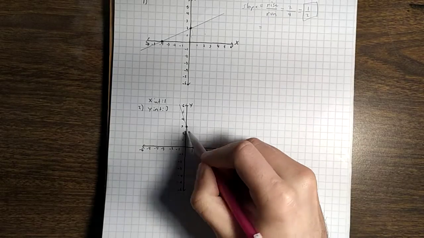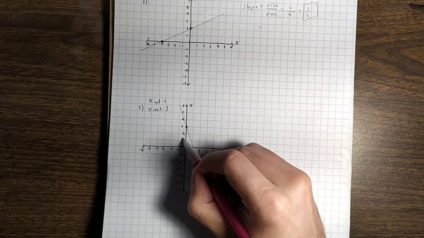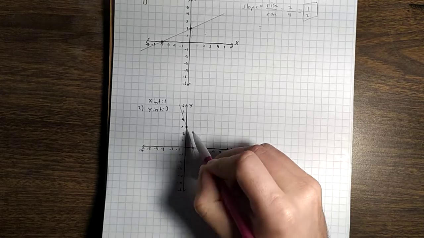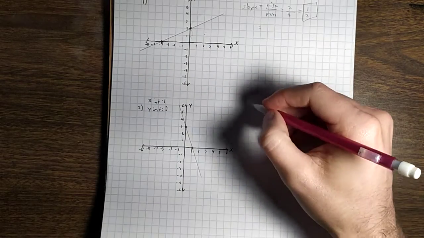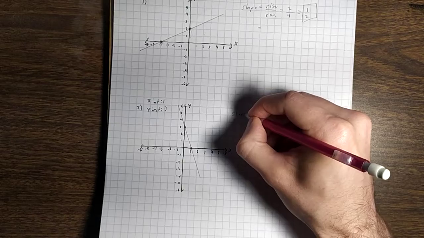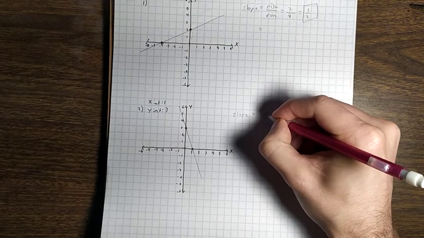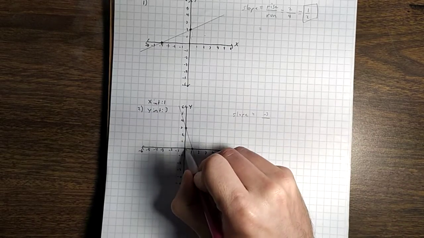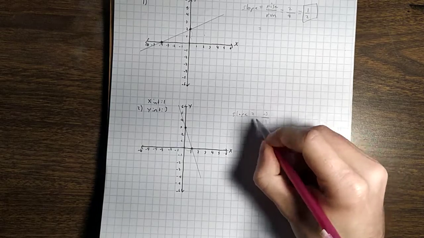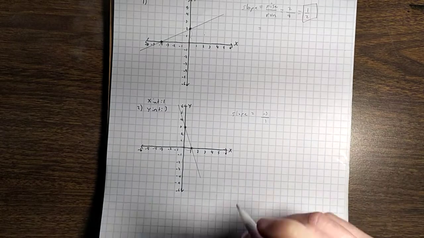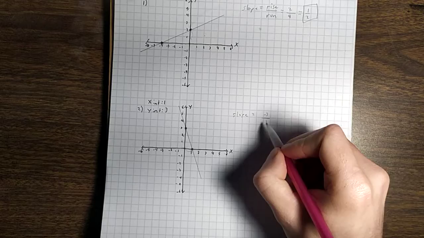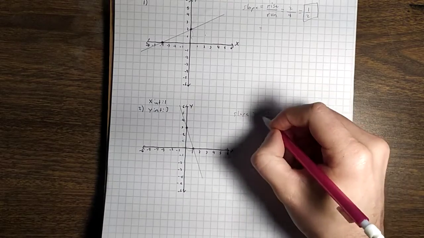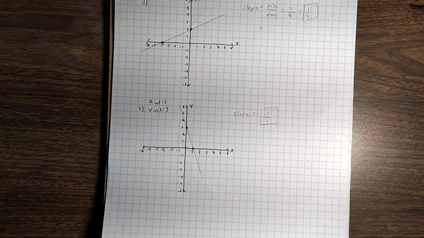For this one, my rise is 1, 2, 3. It's going down 3, so I'd say that that's a -3. So slope equals -3. That's my rise. And then my run is 1, so 1 over 1. Now, how do I simplify that fraction? That's already in its simplest form. So you can leave it as negative 3 over 1, or if you wanted to, you could just say negative 3. Either one of those is fine.